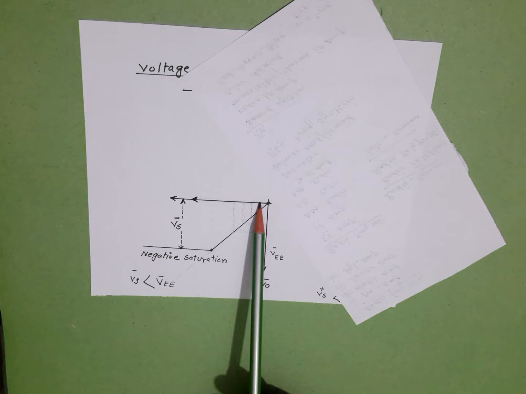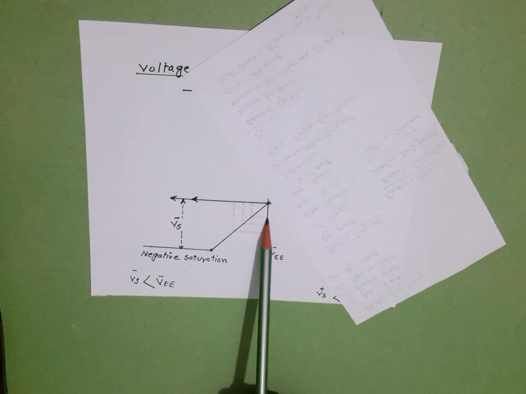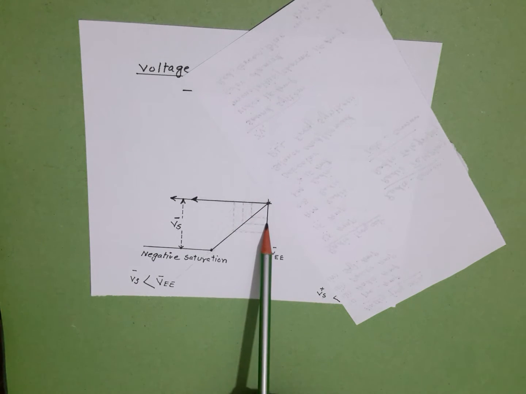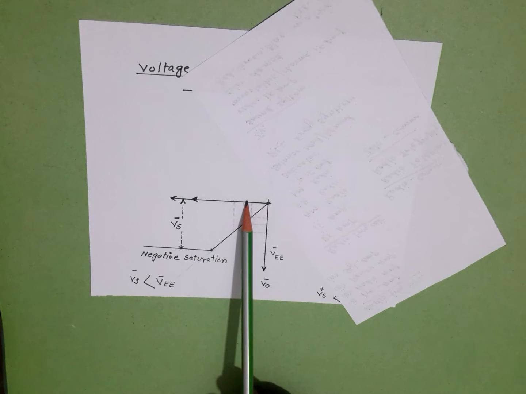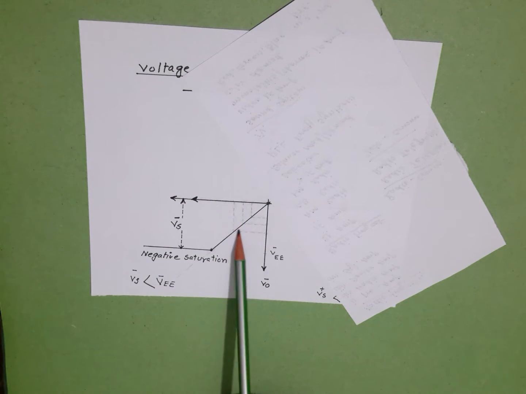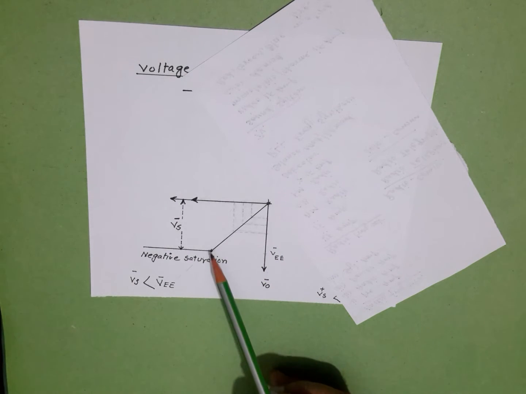When you increase the input voltage, the output voltage rises to this value. With a further increase, up to the second dotted line, the output voltage has increased, and up to the third dotted line it has increased further, but only up to point X.